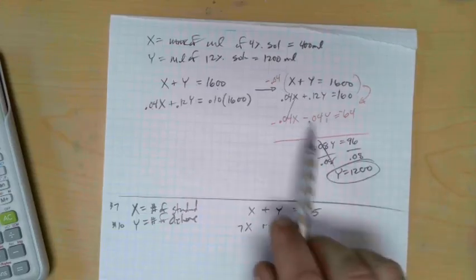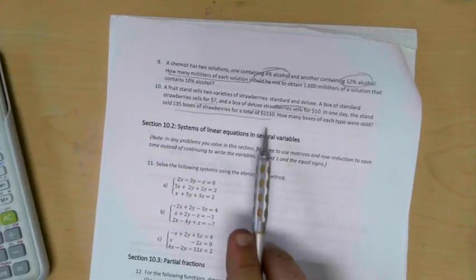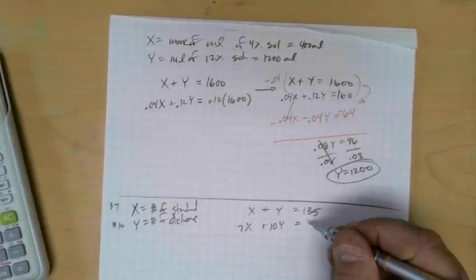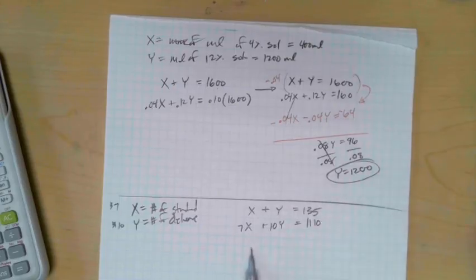Up there I did percent times the total. I don't know a percent here, but I do know the total value, $1,110. Think about this: $7 times number of boxes is dollars I got from the standard strawberries, plus dollars I got from the deluxe. There's my equation.